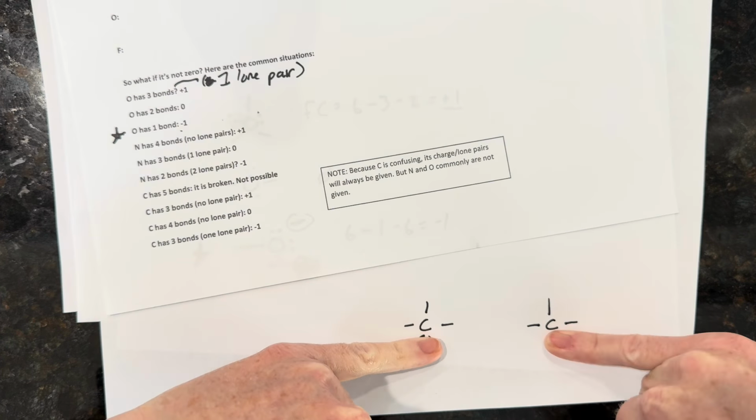Something like this, okay? That's called trigonal planar because it looks like a triangle, right? And it's all in one plane, so trigonal planar. That's 120 degrees.